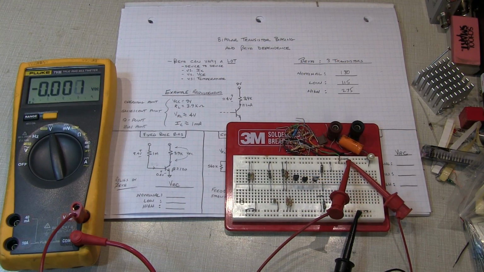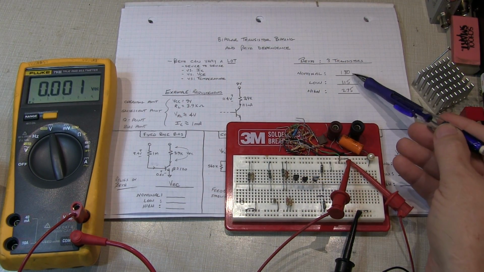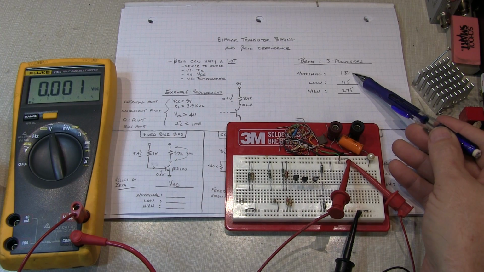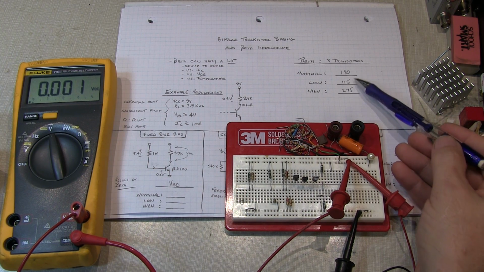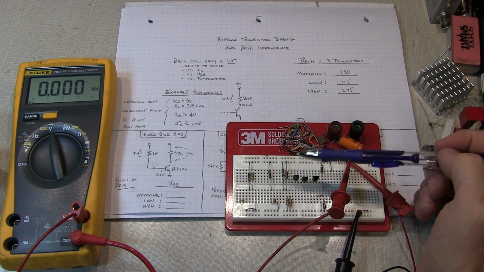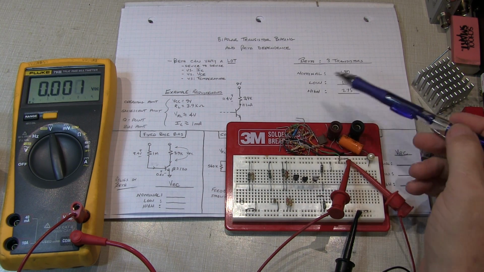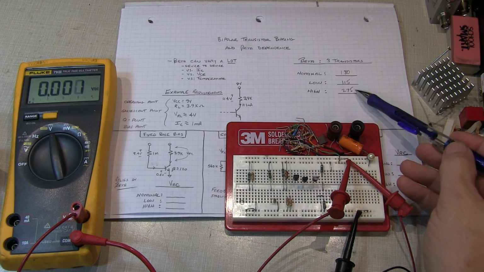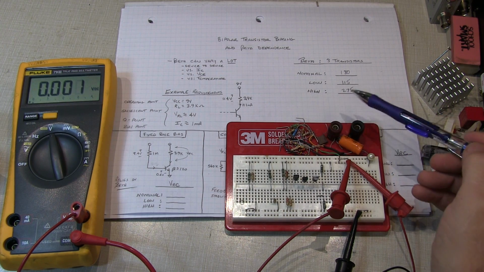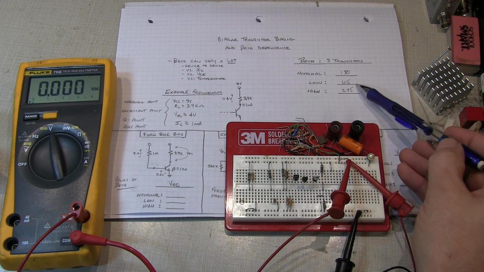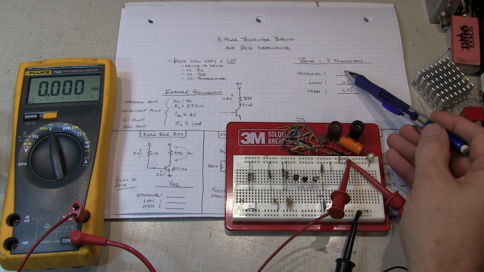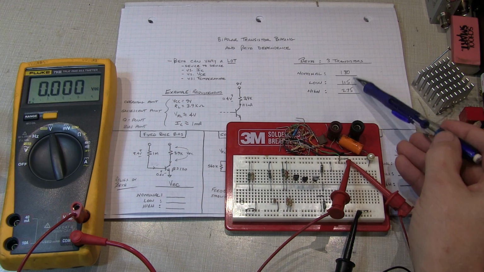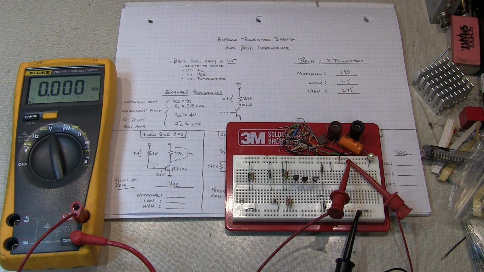But one thing to remember before we get started here is that these values of beta are at the particular test current that my transistor checker uses, which isn't going to match the current that we're setting up in our circuits here. So the actual current gain, or beta, is going to be different in our test circuit. But we can use these as good relative indicators of the difference in beta between the 3 transistors.